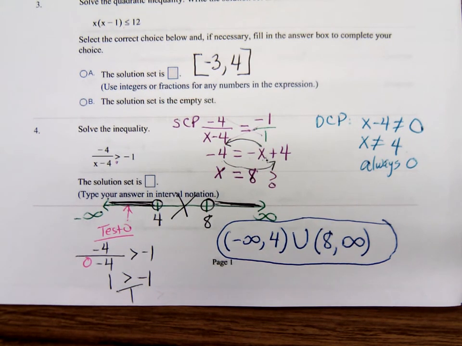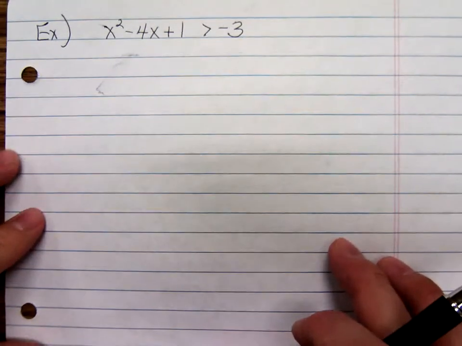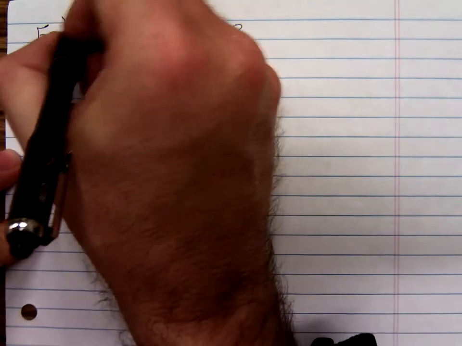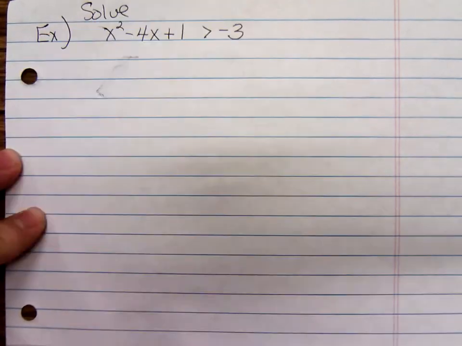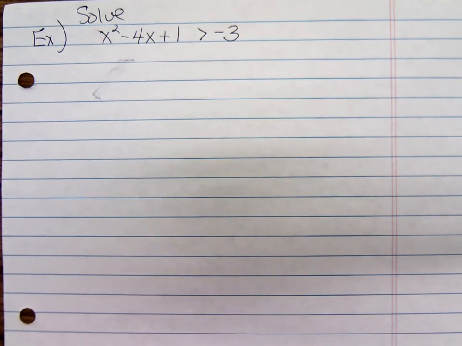Here's an example that I've just made up that I want to do. We've got some trigonometry there. I need to see this. Suppose we want to solve this. Here's an inequality that we're going to solve. X squared minus 4x plus 1 is greater than negative 3.